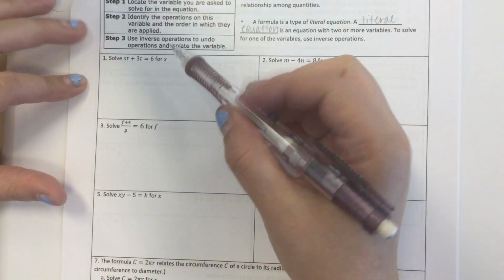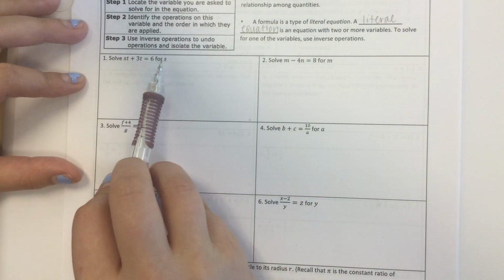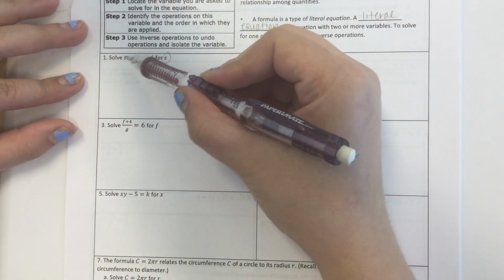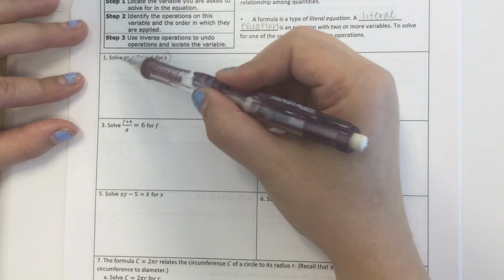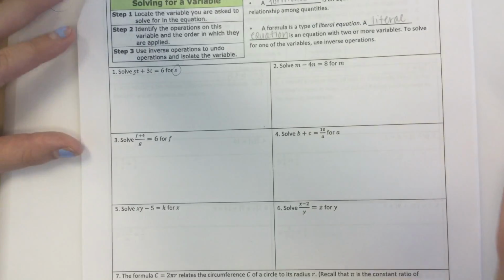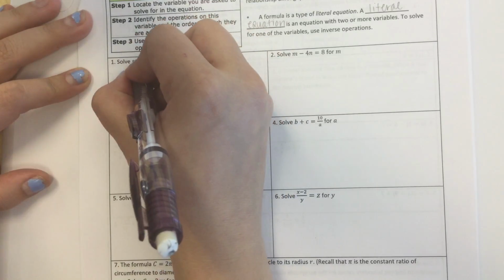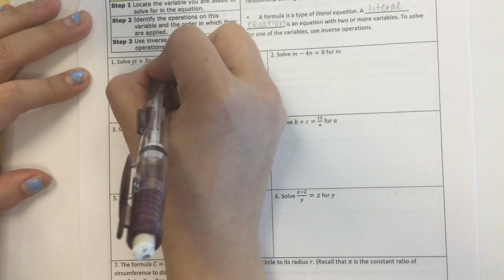So let's start with number 1. Solve st plus 3t equals 6 for s. So we want to get s by itself. s is right here. It's being multiplied by t, and then 3t is being added to it. So let's use inverse operations to undo things in the reverse order. Because I want to undo addition and subtraction first, I'm going to subtract 3t.